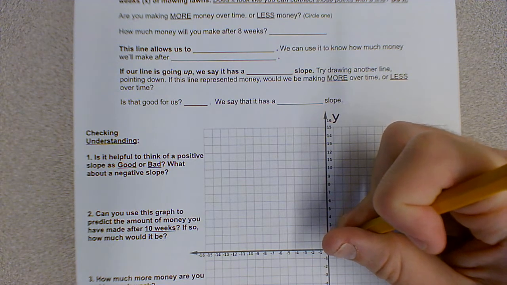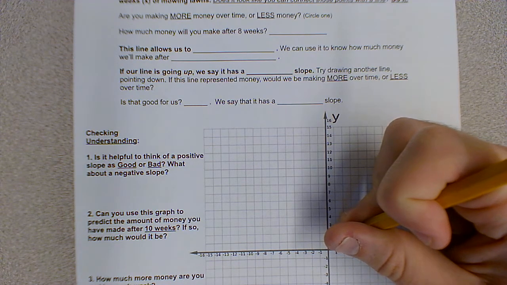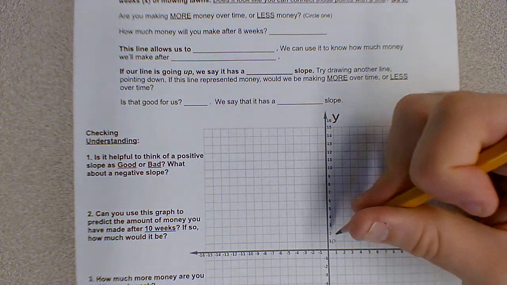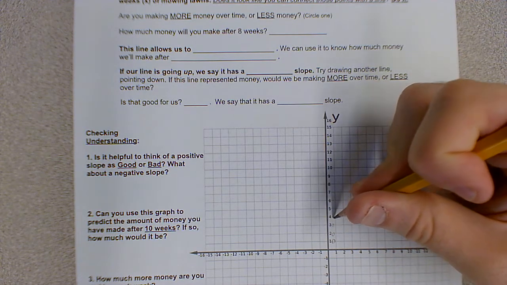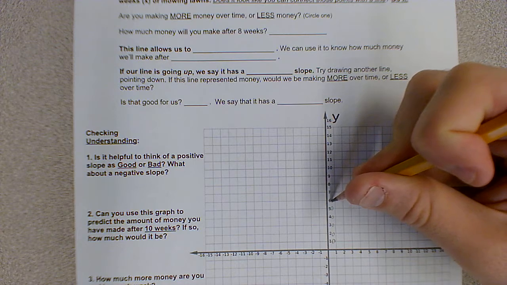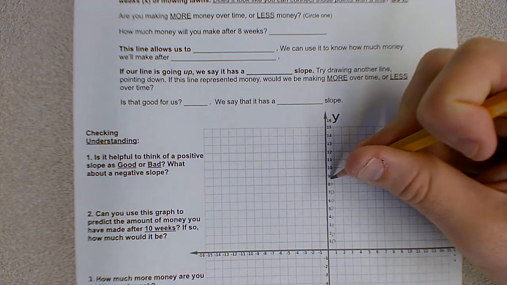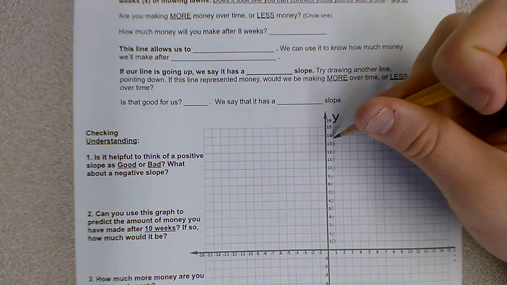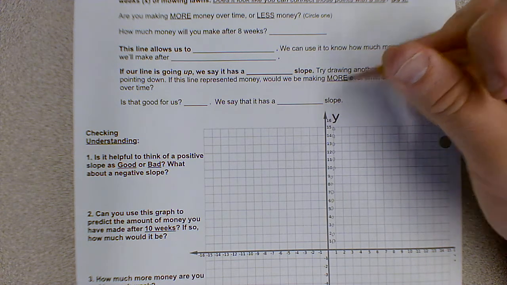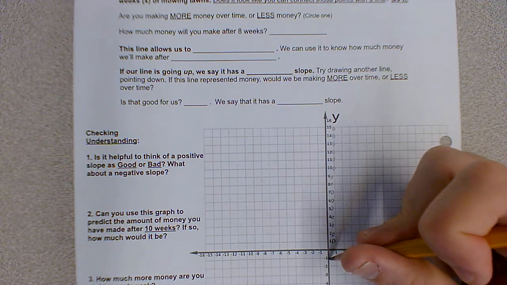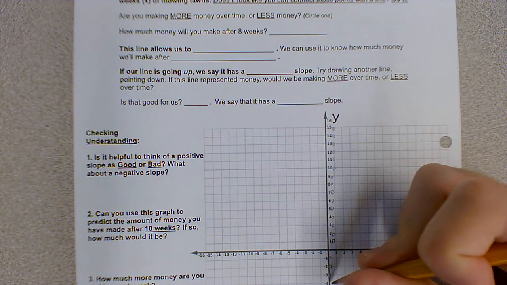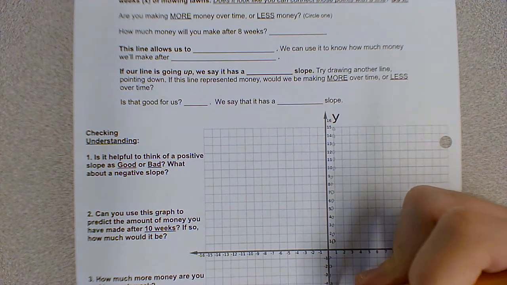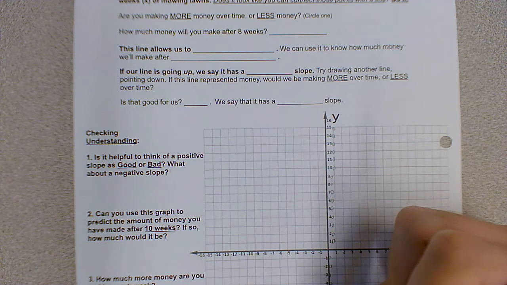I'm going to do 10. I'm going to add zeros, so this 1 turns into 10. This 2 turns into 20, 30, 40, 50, 60, 70, 80, 90, 100, and so on. So now I can plot my points. Same thing here. I have negative 10, negative 20, negative 30, negative 40, negative 50, negative 60, 70, and so on.